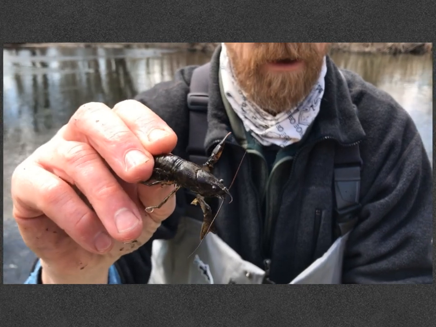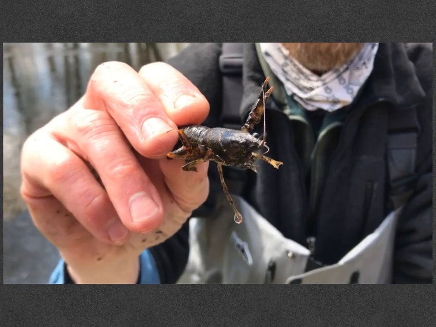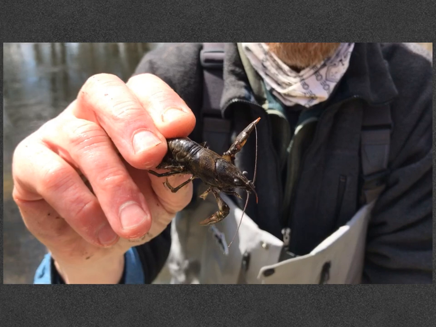Now, at the end of your bug collection, it is really important to make sure that you put all the bugs back in the water so all the fish can feed on all the bugs.